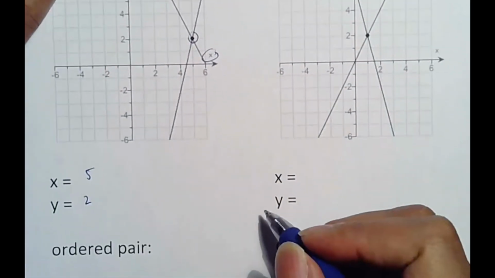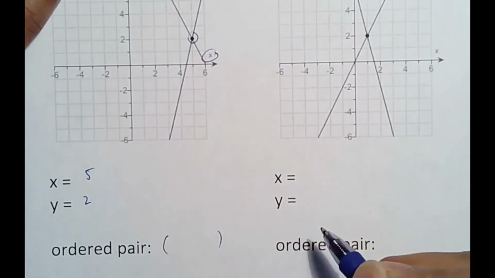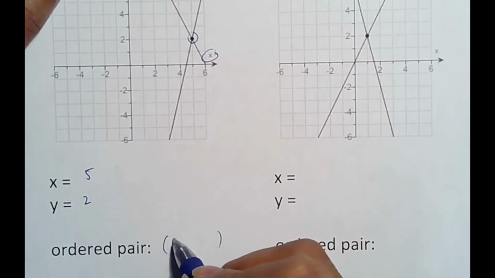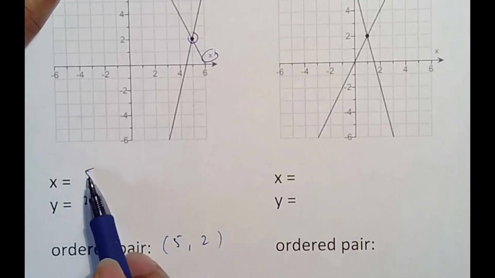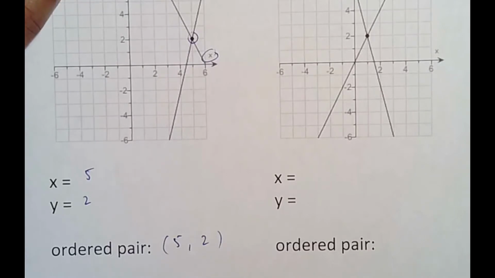And when they ask for your ordered pair, they will already have this part. All you have to do is transfer, and remember that x goes first, y goes second. This is actually the official way that you answer a system. We just didn't do it earlier, but that's typically what you're going to see your answers as. When x is equal to 5, you put it in the first spot. When y is equal to 2, you put that in the second spot. And that's pretty much it.